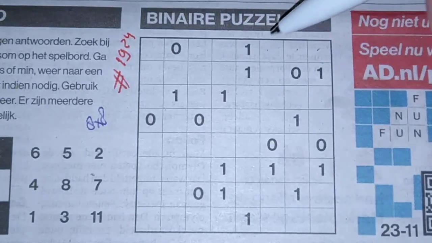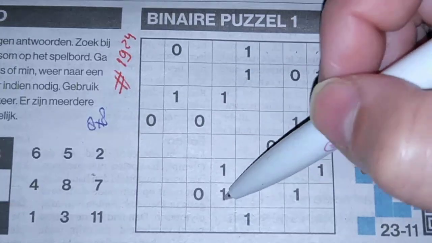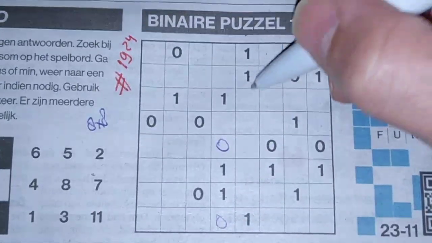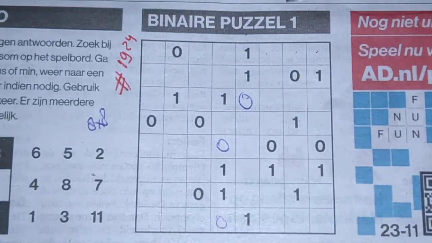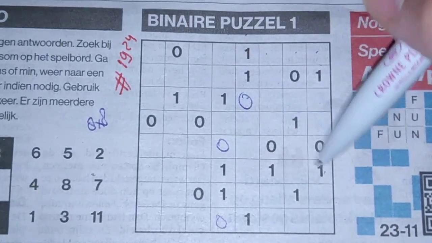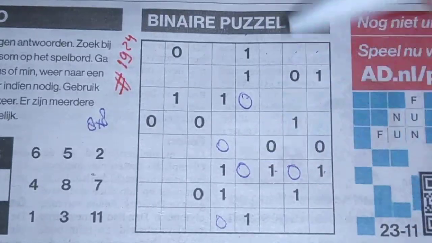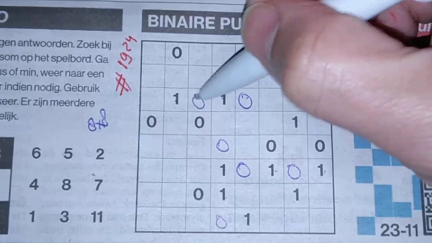So let's get started. Double one, here and O, then O. Double one, here and O, then O. Between two ones comes an O. Between two ones comes an O. Between two ones comes an O.